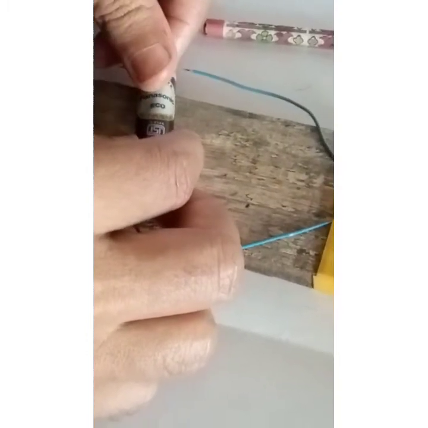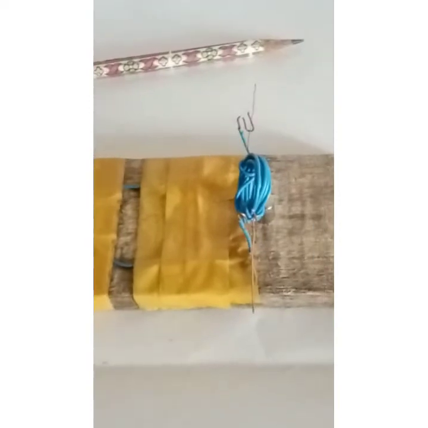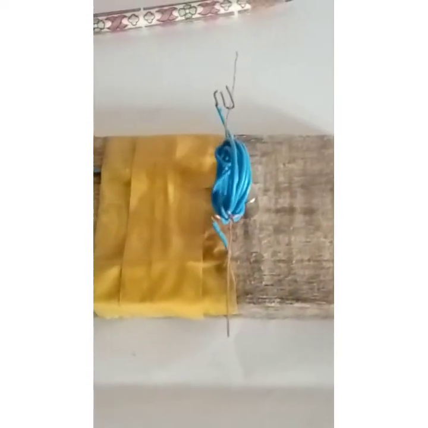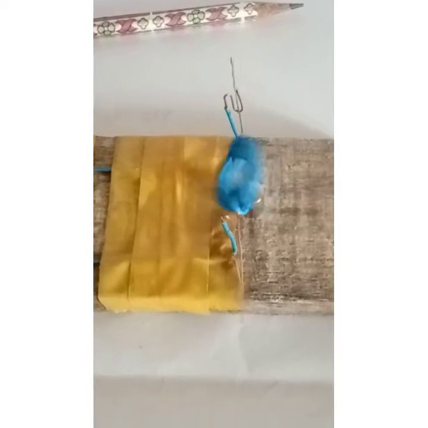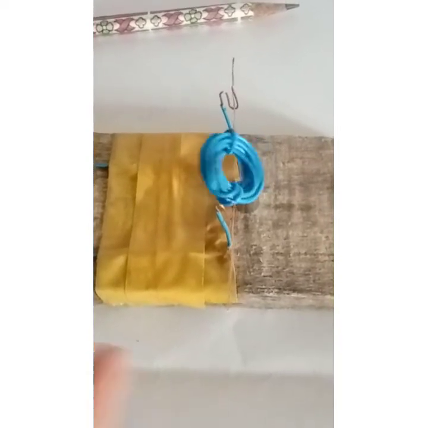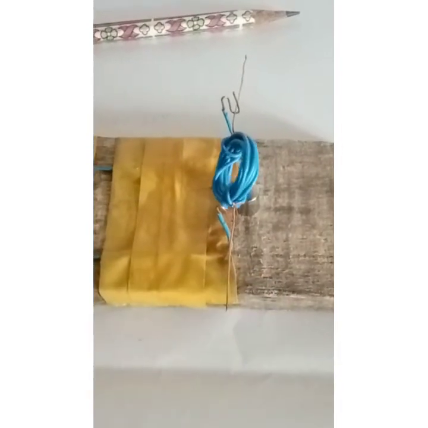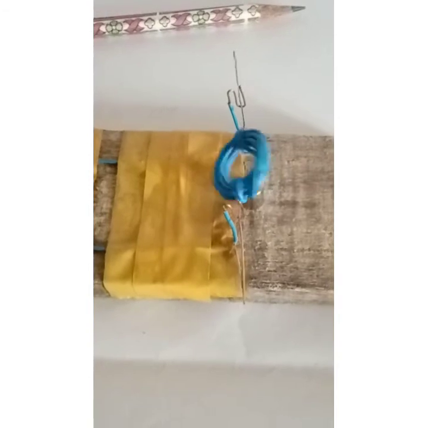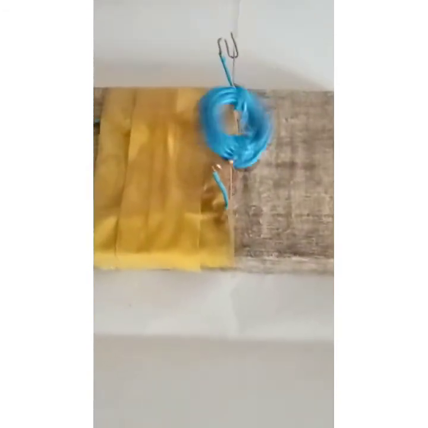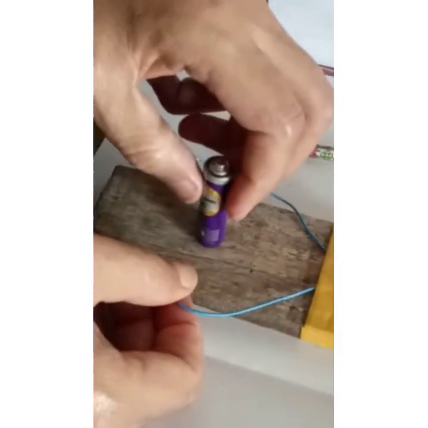When the current passes in the coil, let us see what happens. We see that the coil deflects and it moves like an electric motor. So this is the effect of passing current in a current loop placed in the magnetic field.